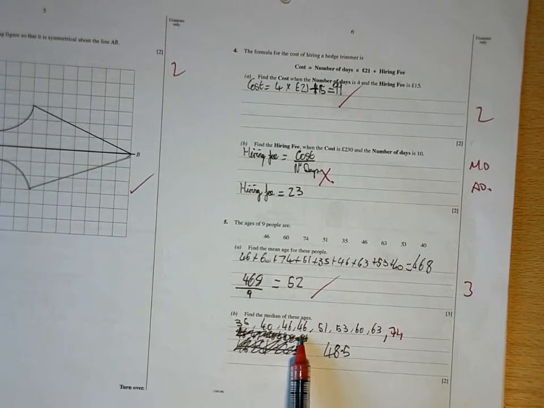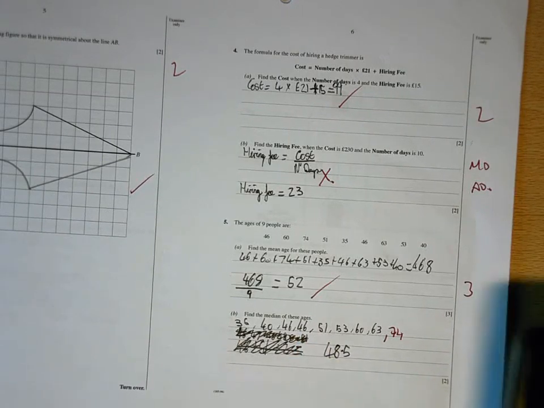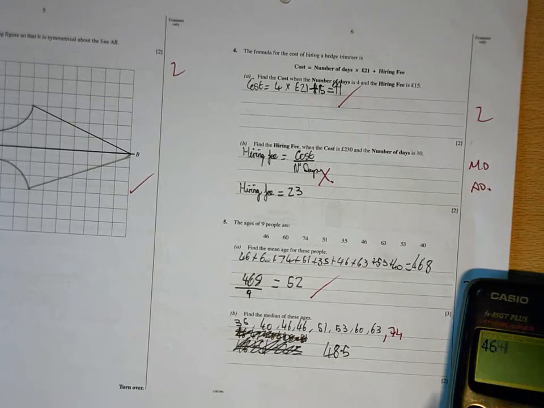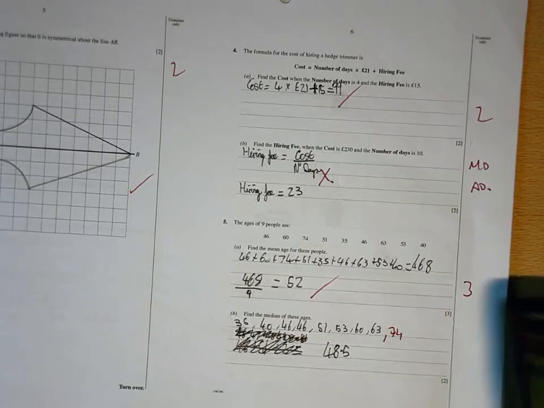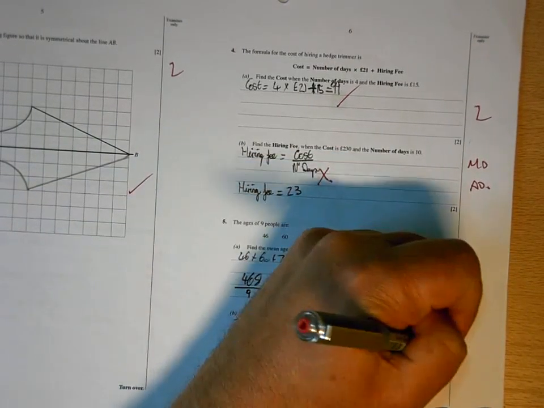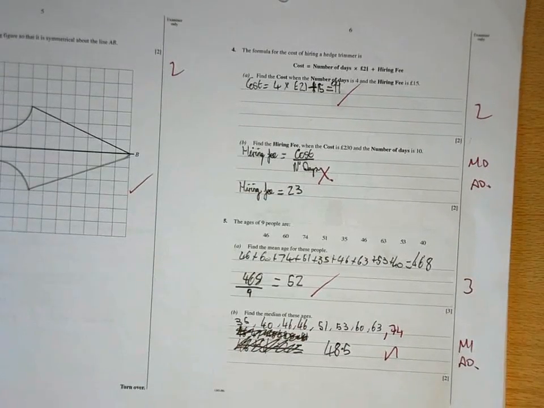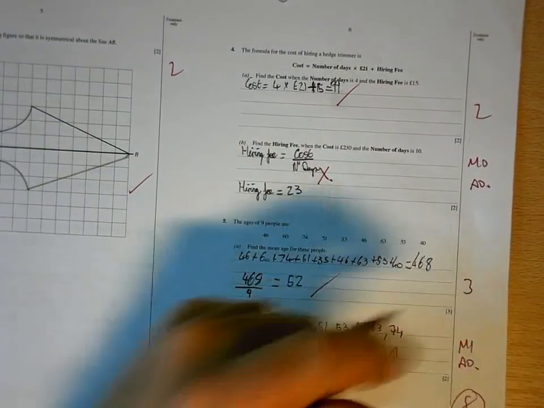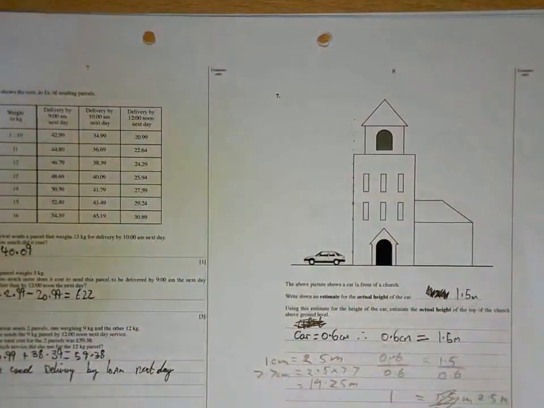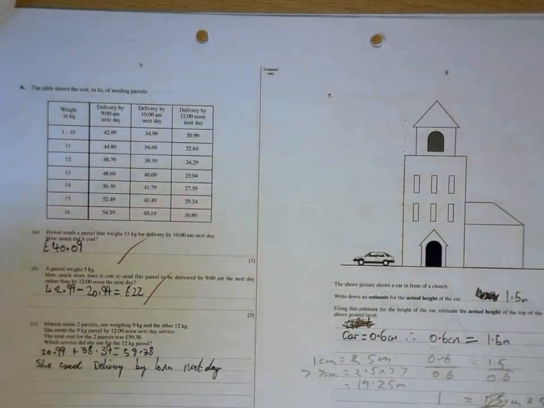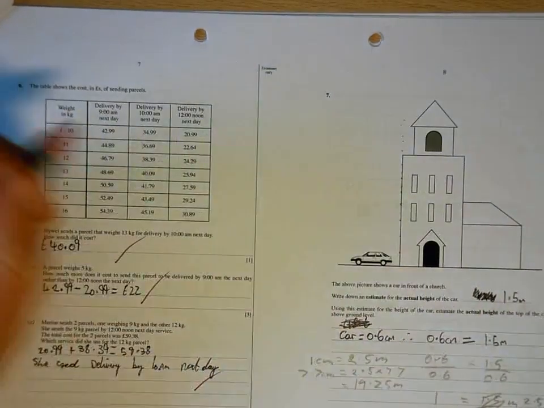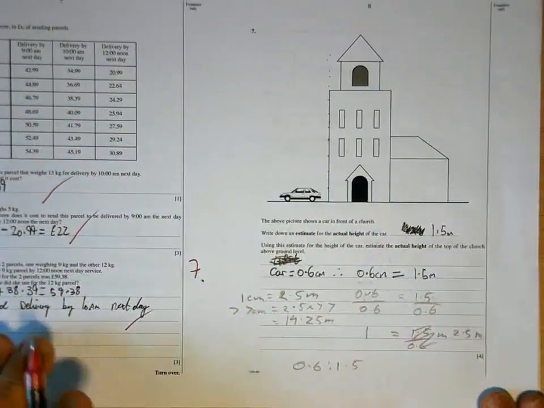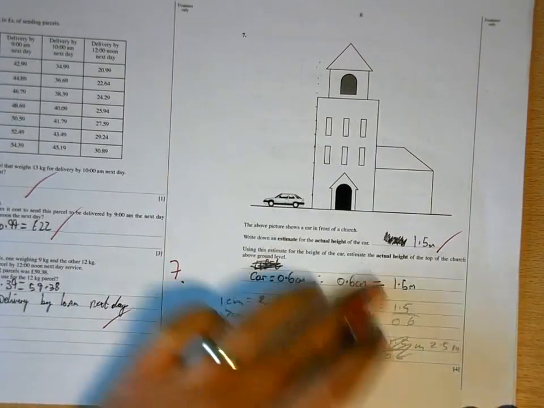For yours, 46, 48.5 is actually correct, so you will get 1 mark for that, giving you 2, 4, 8 for the page. That's correct, that's correct. 10 AM the next day, good. 7 marks for that, that's excellent. 1.5 meters is good.